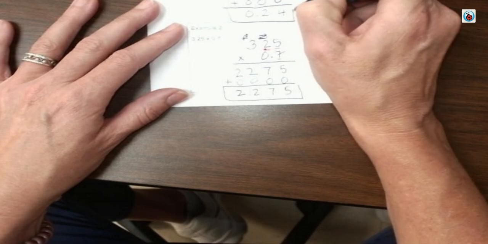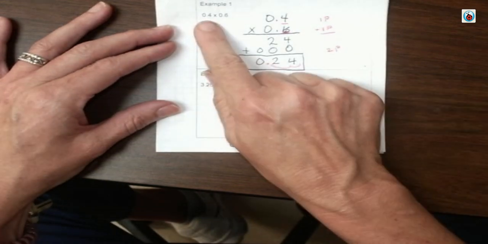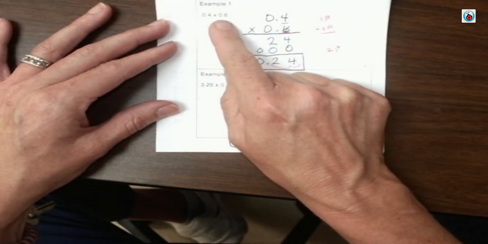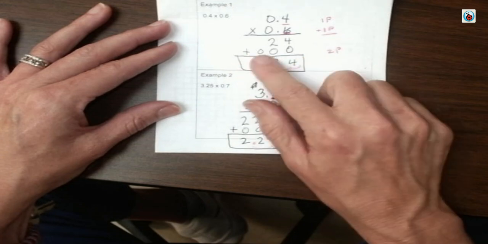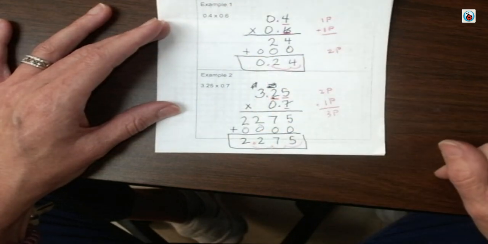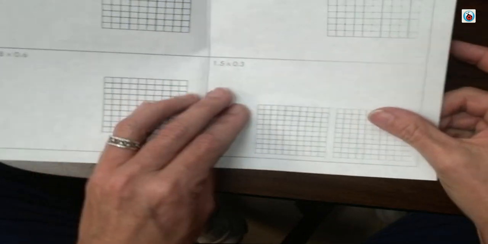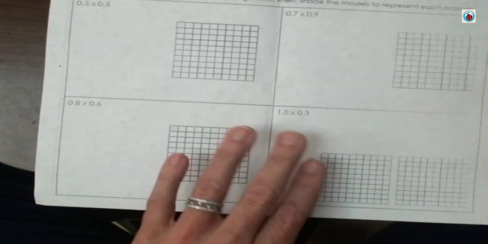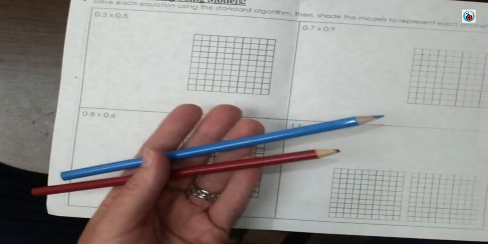Okay. Now that we've done that, let's look at what's actually going on here when we multiply decimal times decimal. Because you'll notice that when we multiply decimal times decimal, we get a smaller product. So let's investigate why that's happening. Let's go ahead and open up our notes to the inside. And this is where we're going to need both colors if you don't have them, okay?